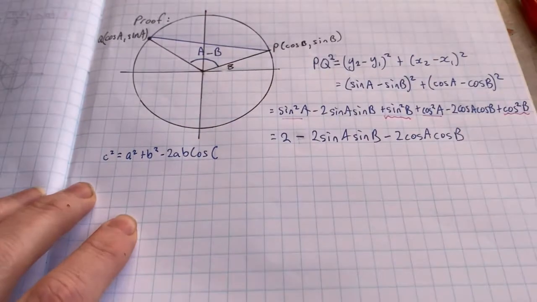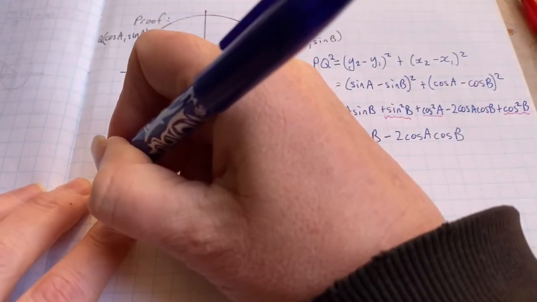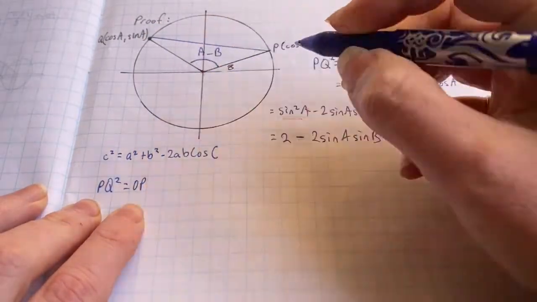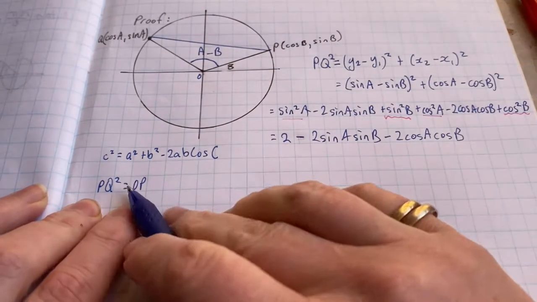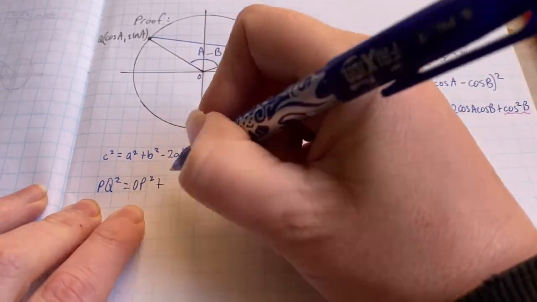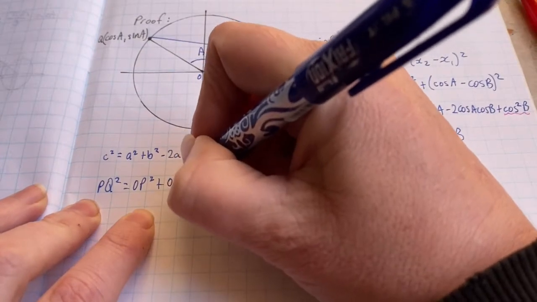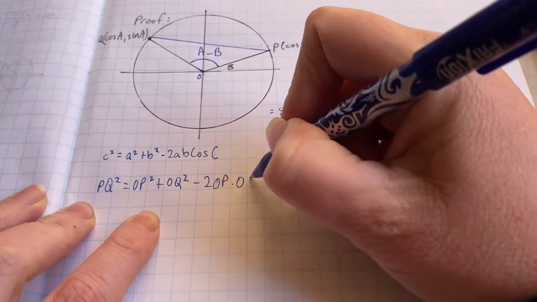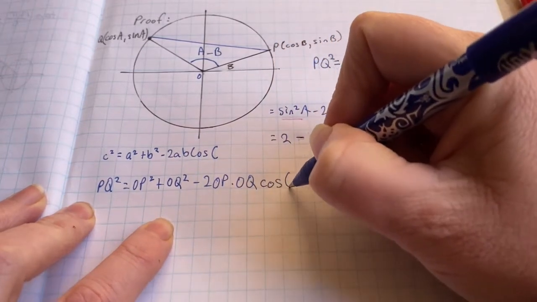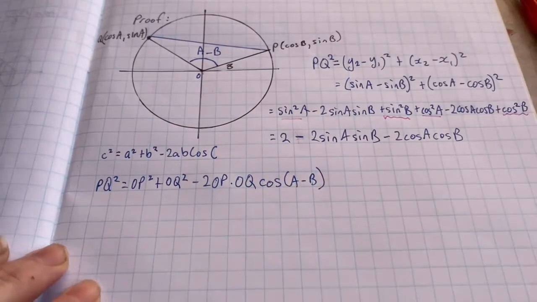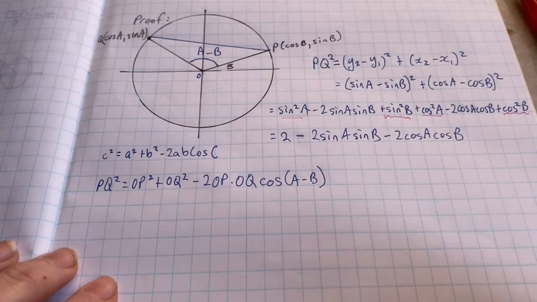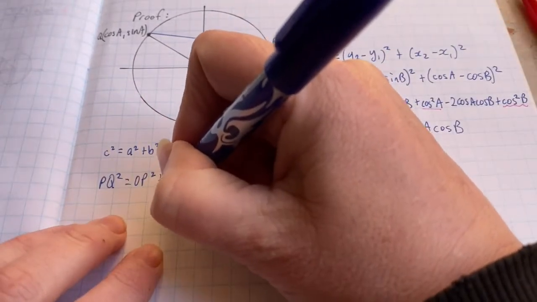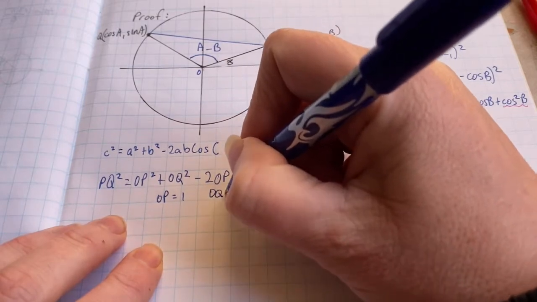So what we end up getting here is that our PQ squared is equal to OP squared, because this point here is the origin, plus OQ squared minus 2 times OP times OQ times cos of the angle between them. Now, the cool thing is that OP and OQ, it's a unit circle, so they both equal 1. So OP equals 1, OQ equals 1.